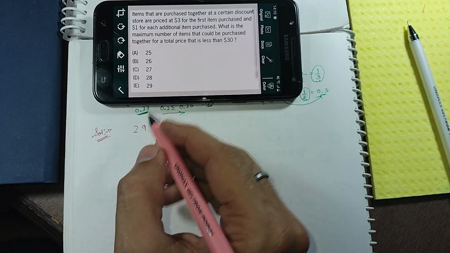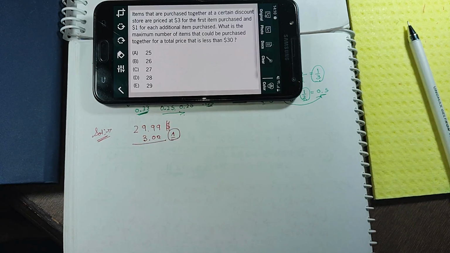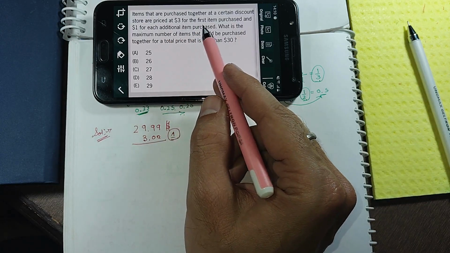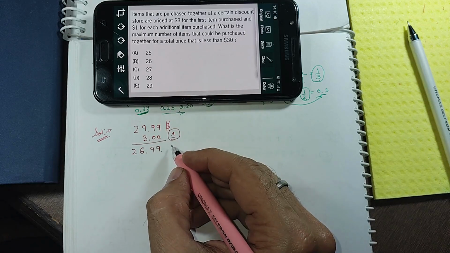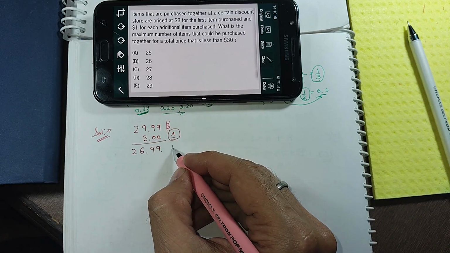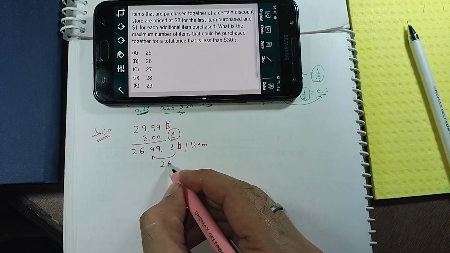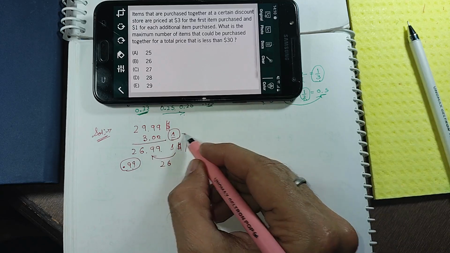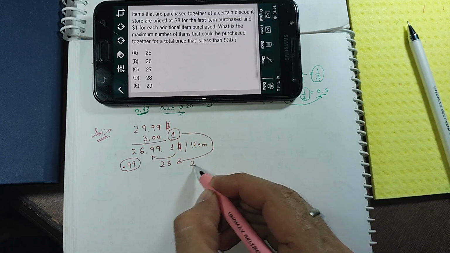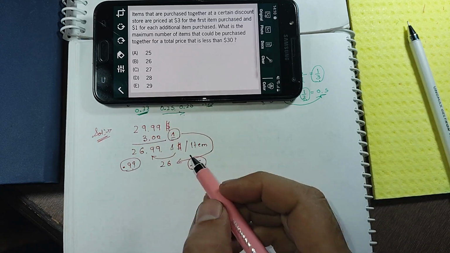Now for the first purchase, $3 has to be subtracted. The first product has to be purchased at $3 for the first item. So the amount left will be $26.99. Now each subsequent item is purchased at $1 per item. So how many items can be purchased from this? 26, leaving $0.99 in the pocket. So 26 plus 1 will be 27. So the total number of items that can be purchased is 27. So the right option is option number C.